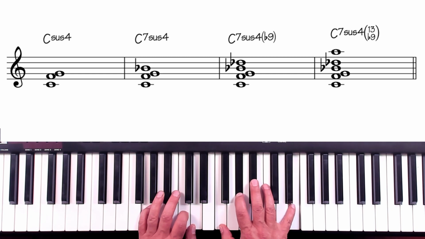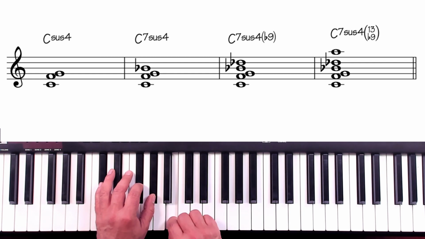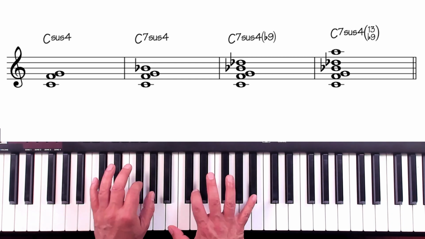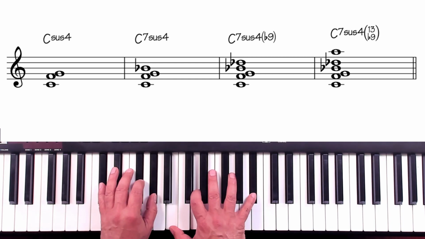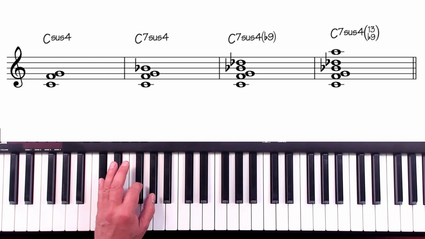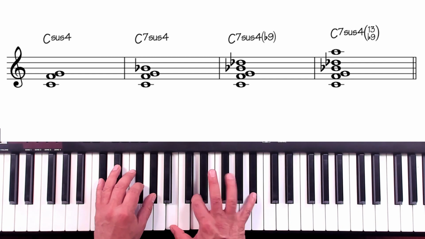Okay, and let's do a couple black keys. So let's go to C sharp. Okay, sus4, flat 7, flat 9, and a major 13th on top. Now we're gonna sing. Do, fa, sol, te, ra, la.